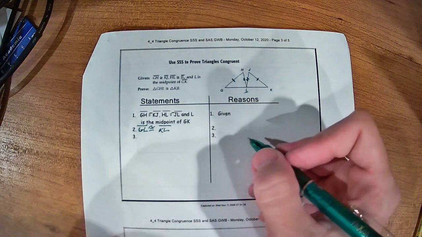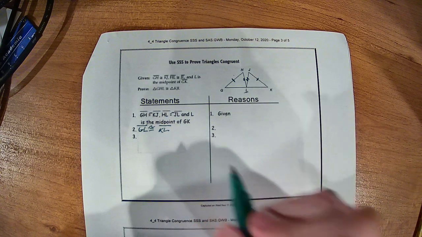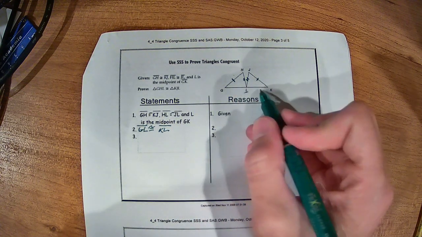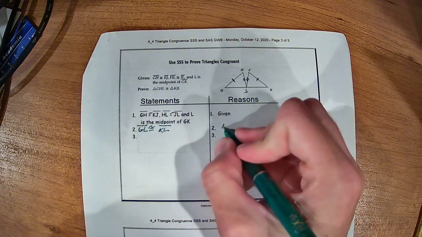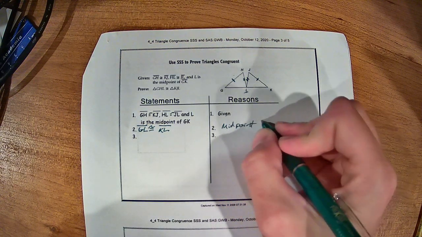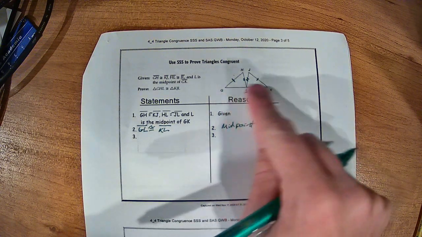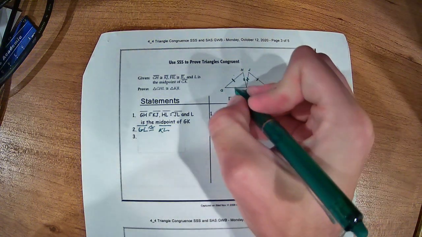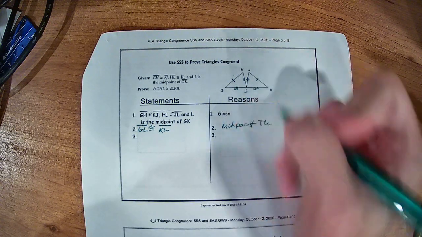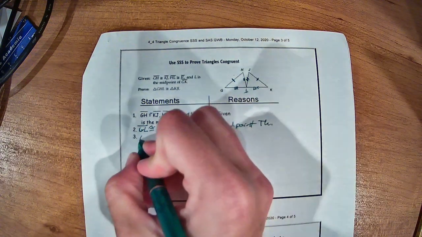And let's think about our reason. We can't use the definition of a midpoint because the definition of a midpoint implies equality. In this case, I'm going to use the midpoint theorem. And remember, the midpoint theorem states that what we've got here is indeed a congruence issue. So I can show that these two sides are indeed the same. Now that I know that, I can get into my proof statement.